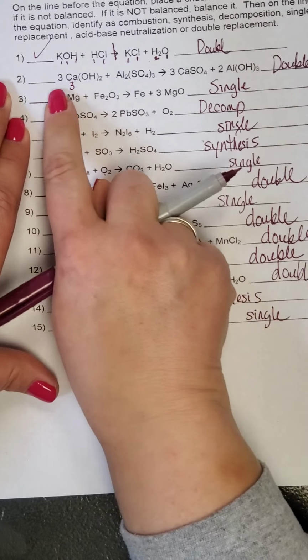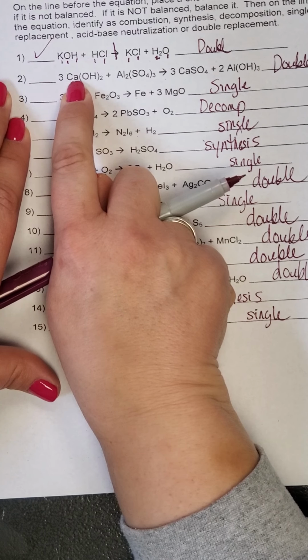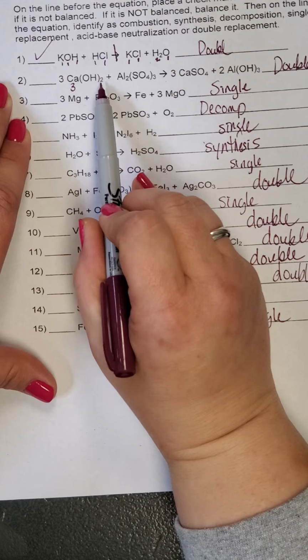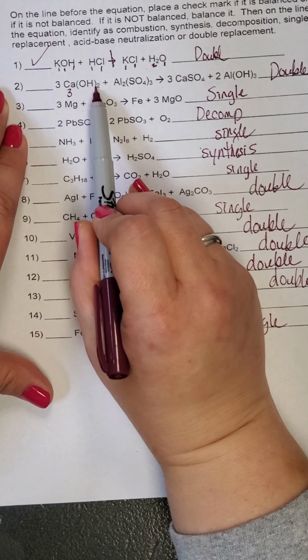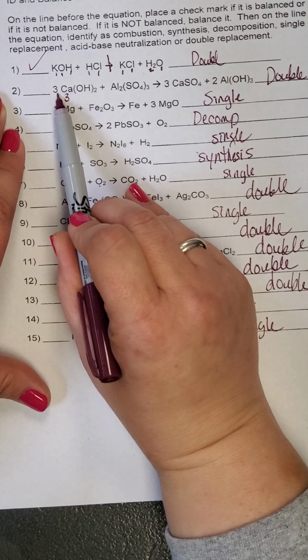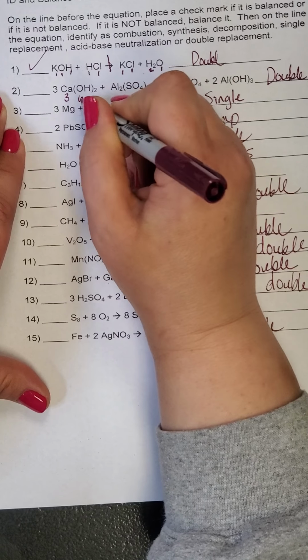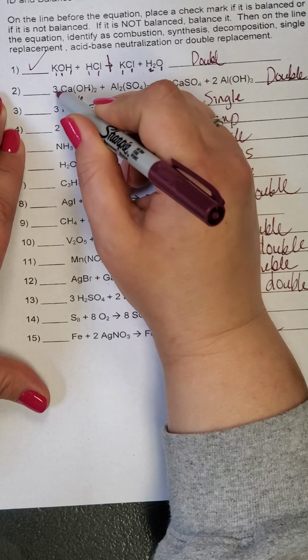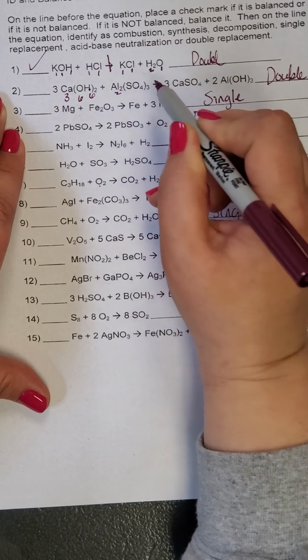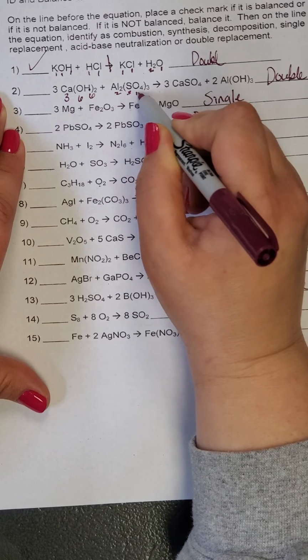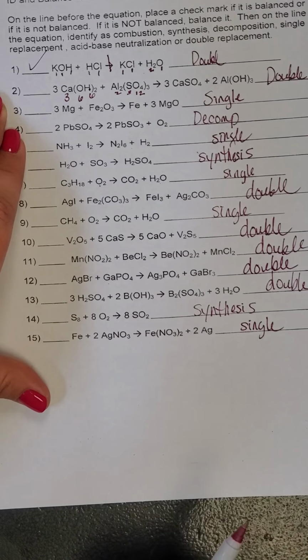3 calciums, because the coefficient of 3 goes to that. This 2 distributes to here. So I have 2 oxygens times 3 gives me 6. 2 hydrogens times the 3 gives me 6. 2 aluminums, 3 sulfurs, 12 oxygens.